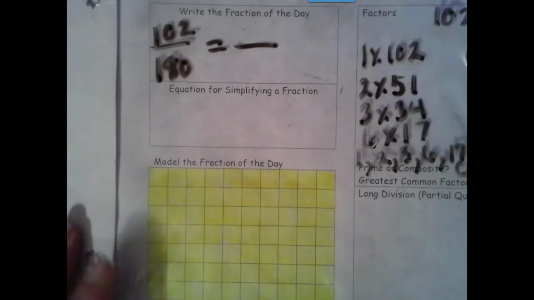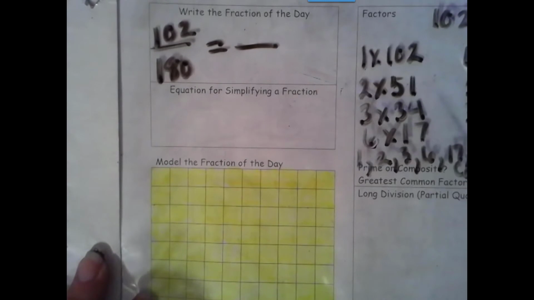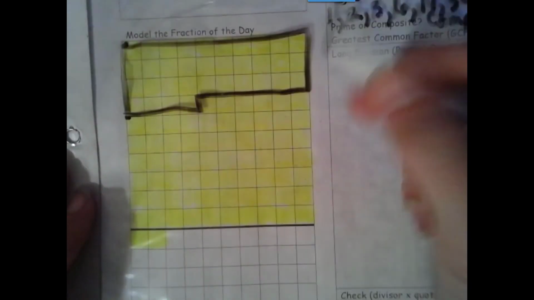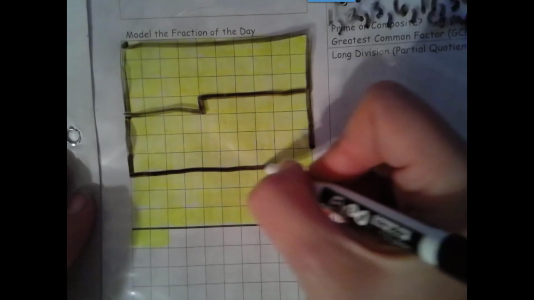Let's try 34. That's next. So 34. 30 plus 4, 26 plus 8, 32 plus 2.